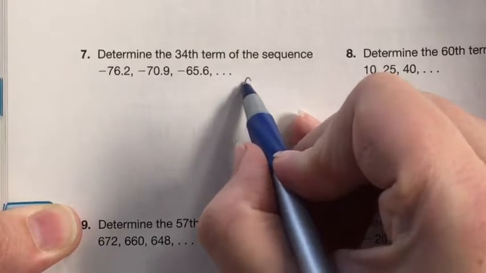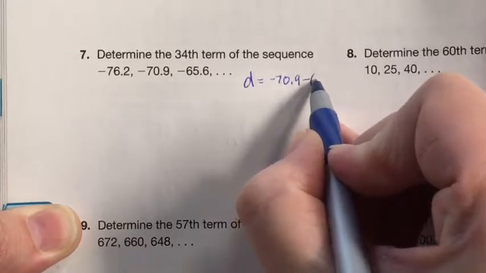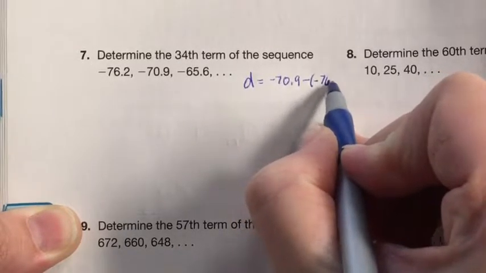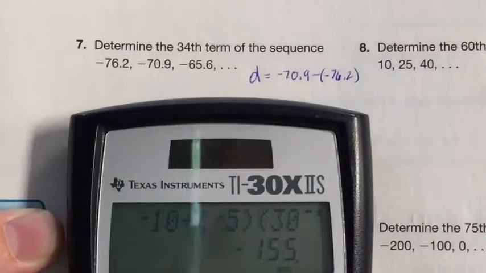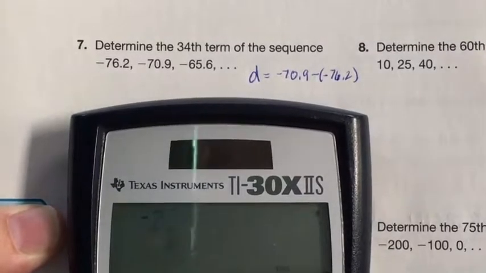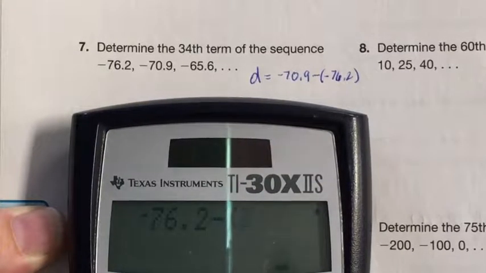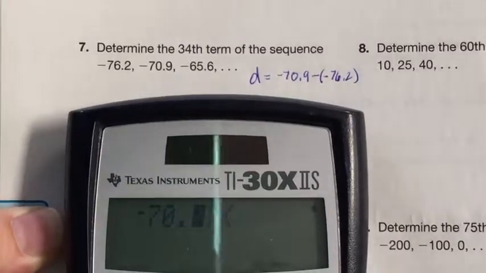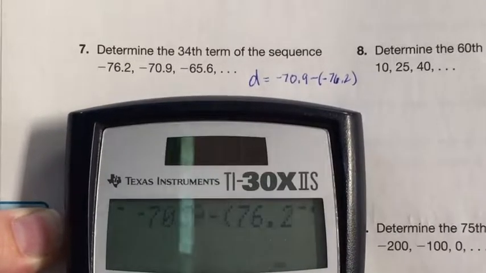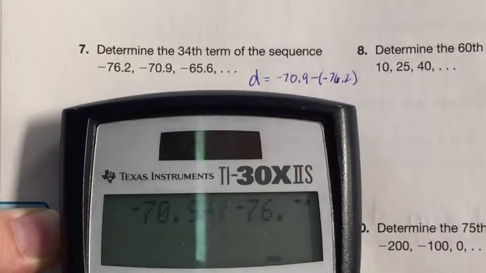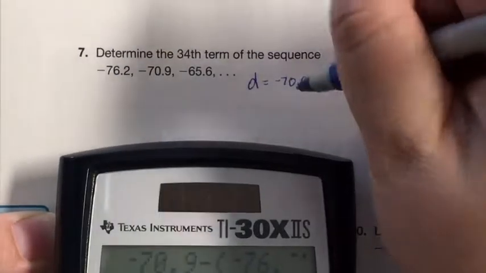So I'm gonna come over here, and the d is negative 70.9 minus negative 76.2. So that's the nice thing, is you can just type in your calculator, right? You don't have to be like, I don't understand what's happening. So negative 70.9, I should have put there, 70.9, then minus negative 76.2. Man, I'm having finger dyslexia today. Okay, and then like that. So you get 5.3.